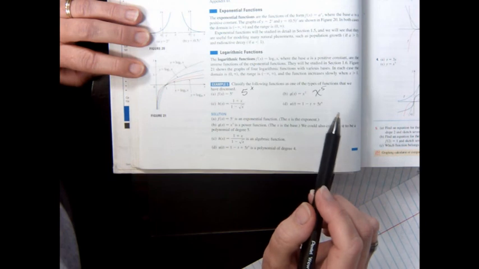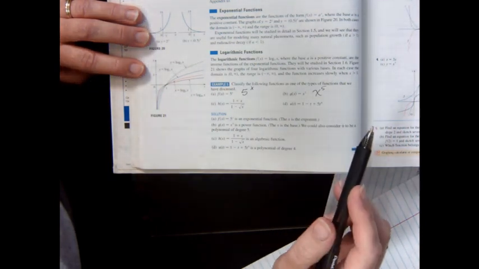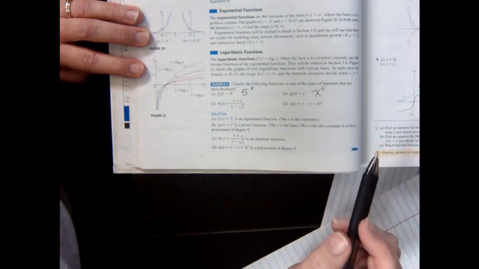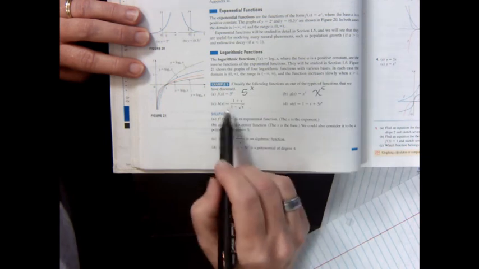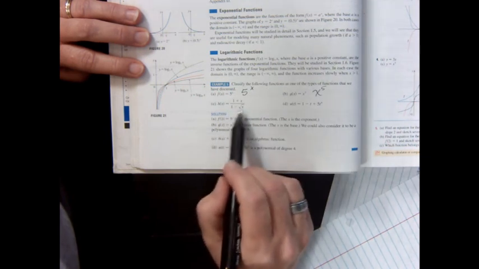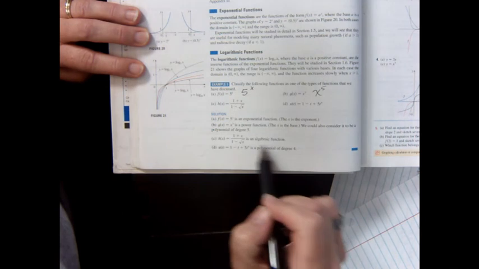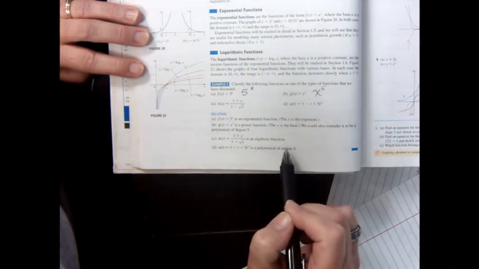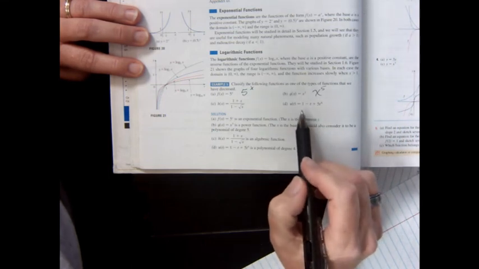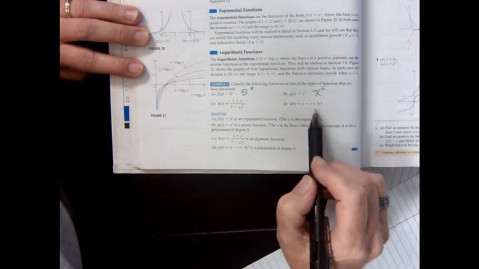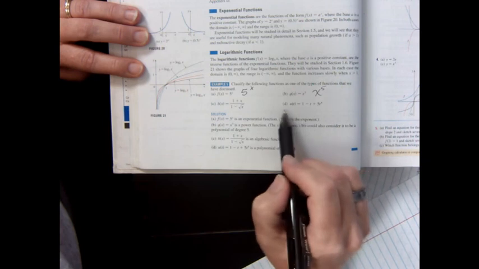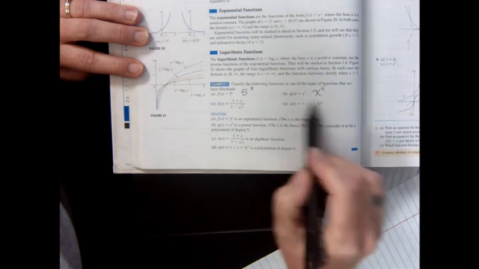It has our variable as the base. C has a lot going on. It has a rational here, and then it also has a radical, so I would call that an algebraic function. And then finally over here, D, 1 minus t plus 5t to the 4th. This is just your average polynomial with a degree of 4, since 4 is the highest exponent.